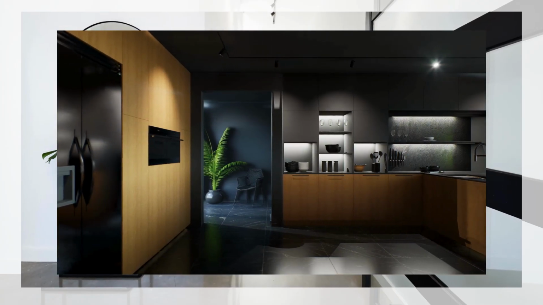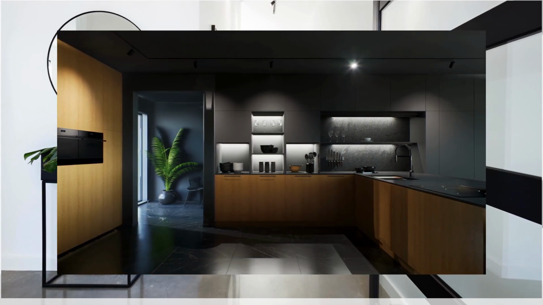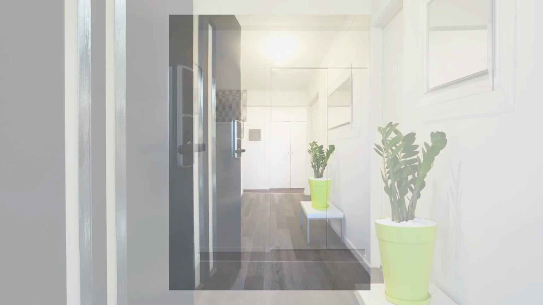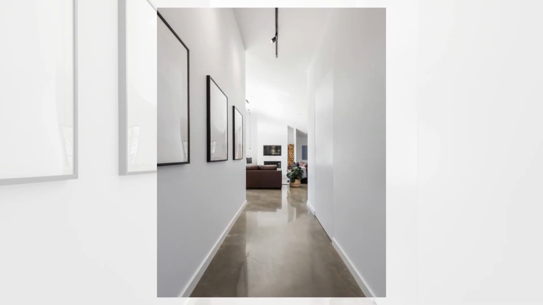Welcome back to TF Designs. Today we are looking at designing a modern hall, which involves balancing aesthetics with functionality to create a welcoming and stylish space. Here are some tips to help you achieve a modern hall design.